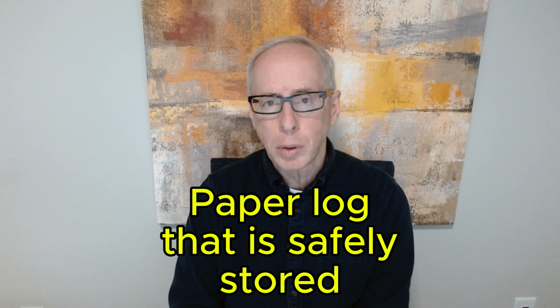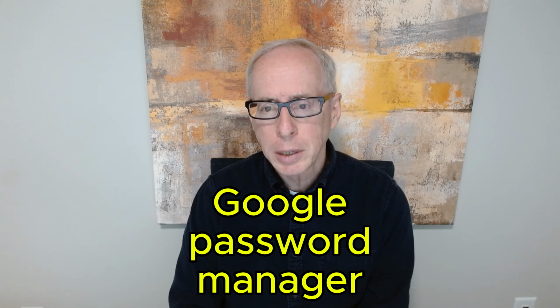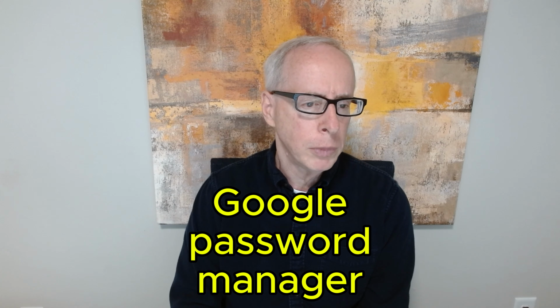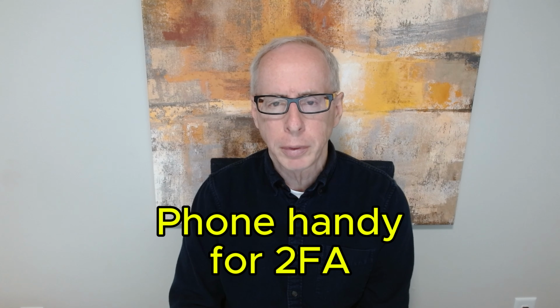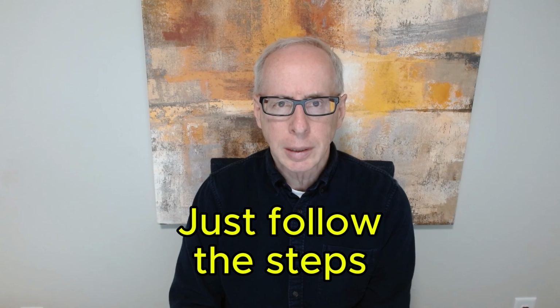Now on the issue of passwords and two-factor authentication, this can be a bit of concern for some, and here are some things that may help you. Use a notebook or a paper log if that feels safer. Use Google Password Manager if you prefer digital. Keep your phone nearby for two-factor authentication. Don't overthink it. This is normal and required. You don't need to be a tech expert. You just need to follow the steps.